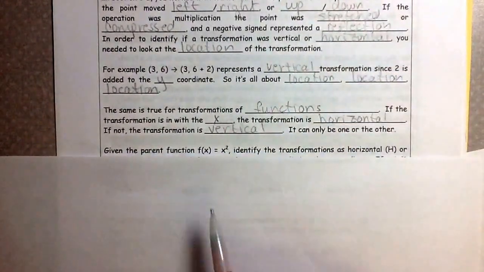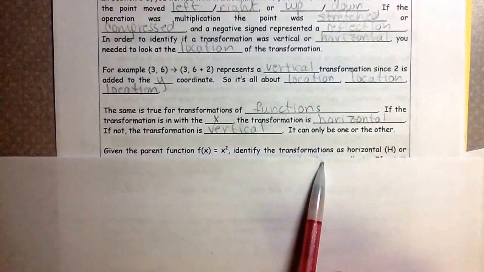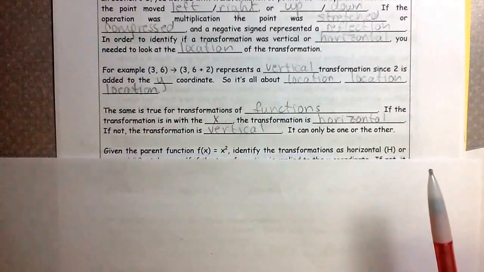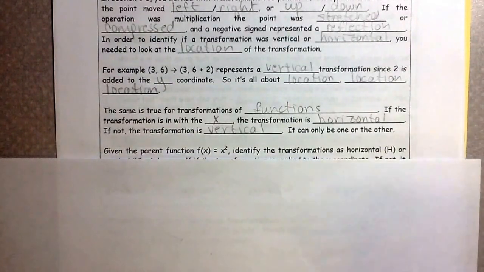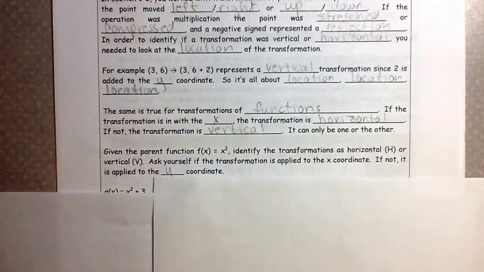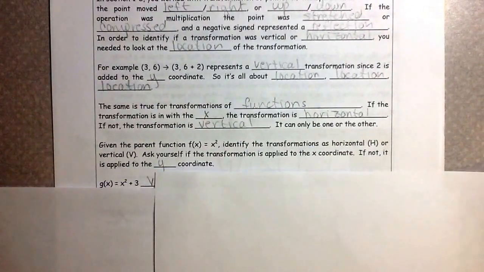Given the parent function f of x equals x squared, I would like you to identify the transformations as horizontal or vertical below. So what we're going to do is look at each one. I want you to ask yourself if the transformation is applied to the x-coordinate. If not, it is applied to the y-coordinate. And like I said, with one exception here.